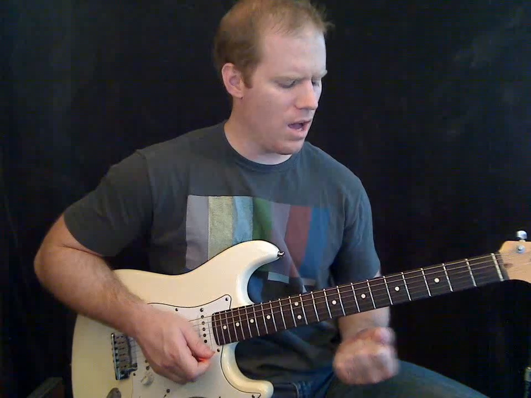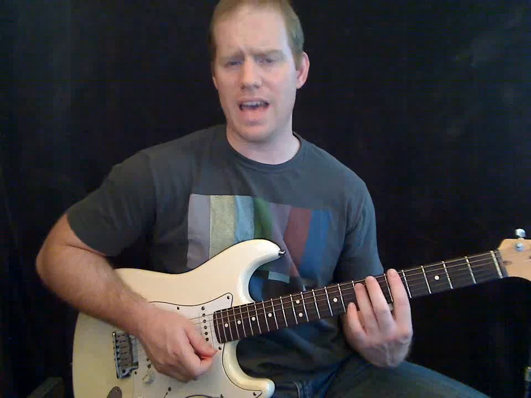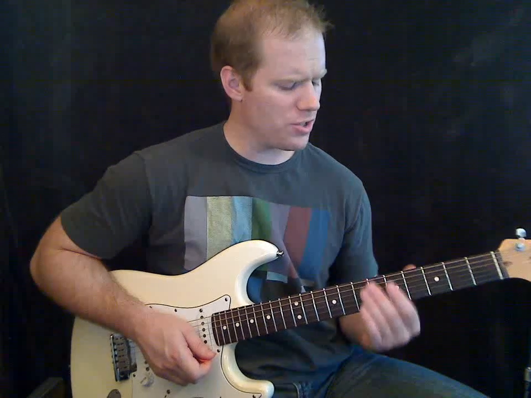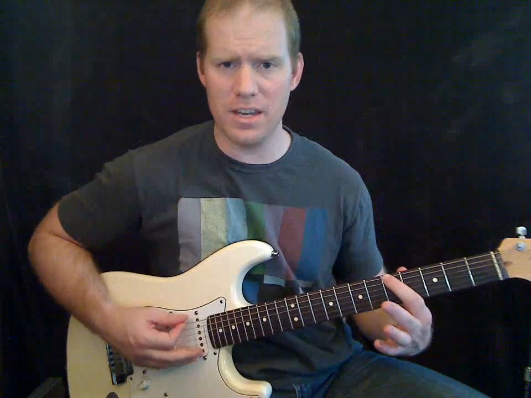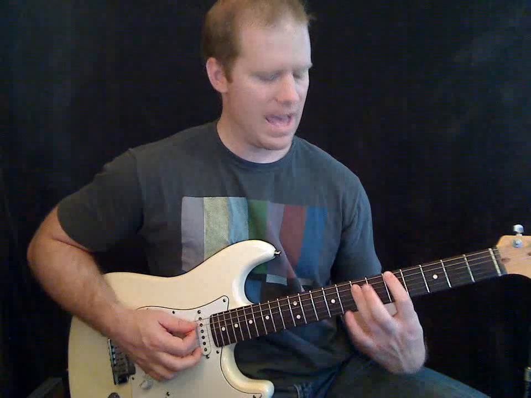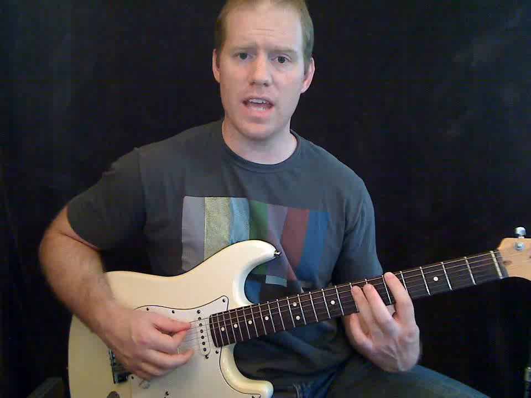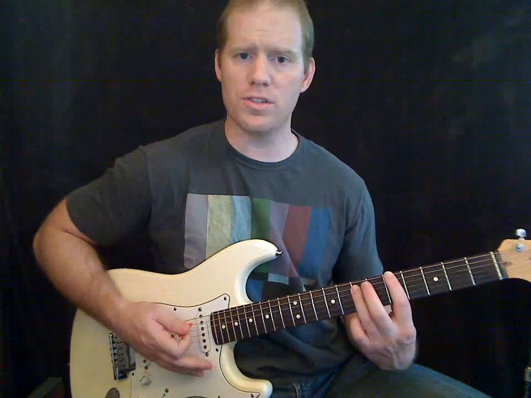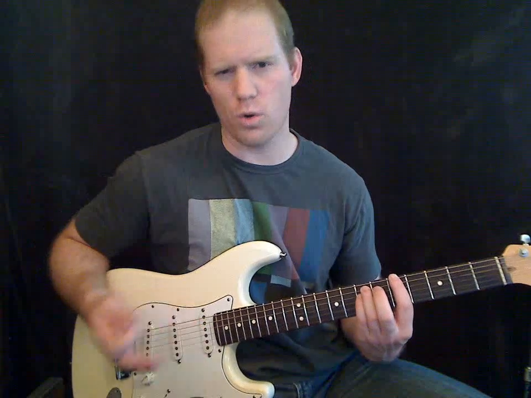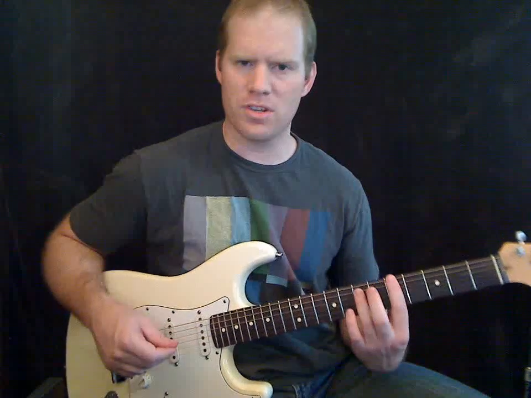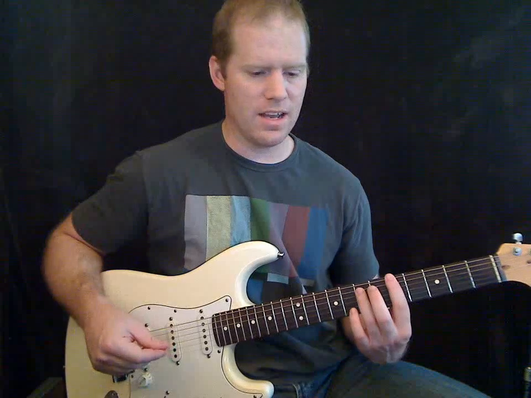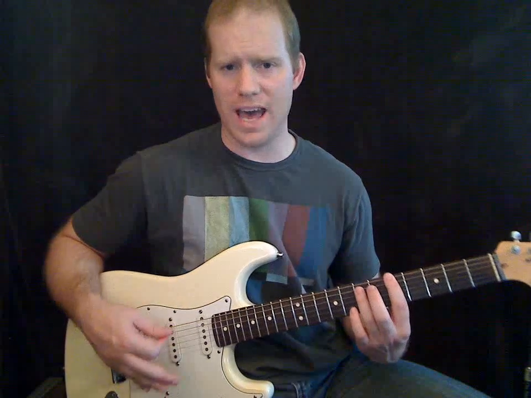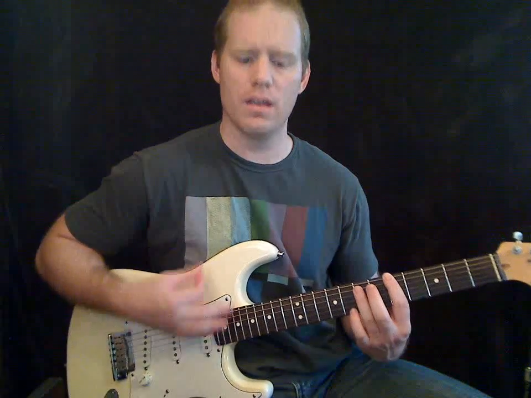Really easy. We're starting off with a couple of A power chords. So you're going to start with the 5th fret on the thick E string, and then the 7th fret on the A string. Only those two notes. If you'd like to have a 3-note power chord, you can do that, but I'm just going to stick with 2 here. And you're going to hold both of these chords out. Okay, so let them ring.